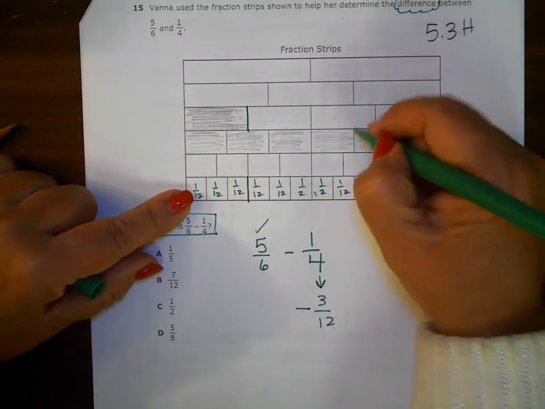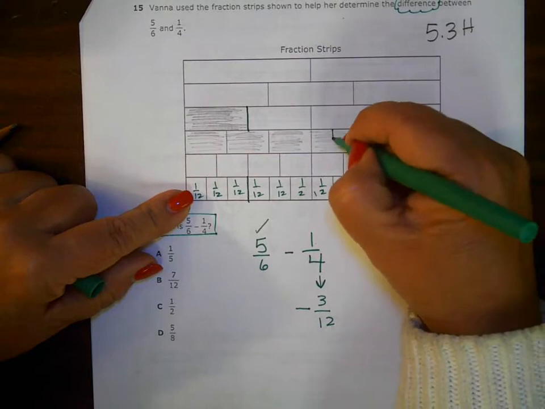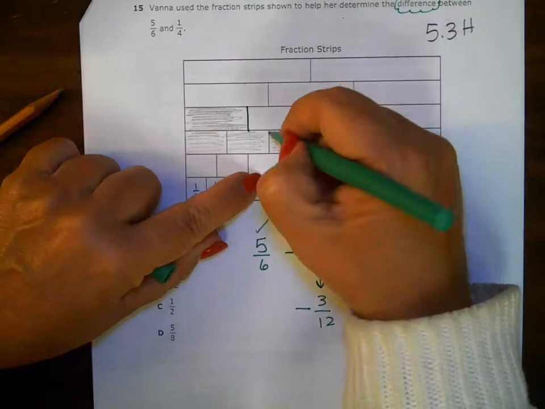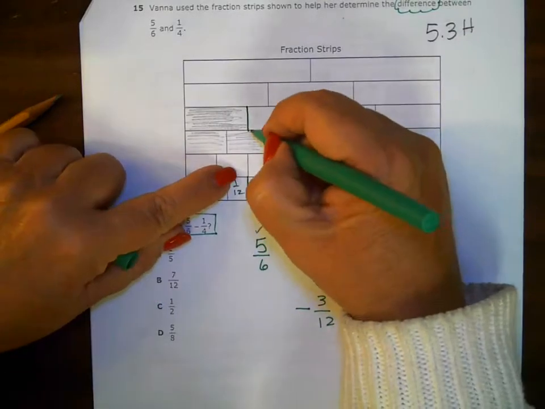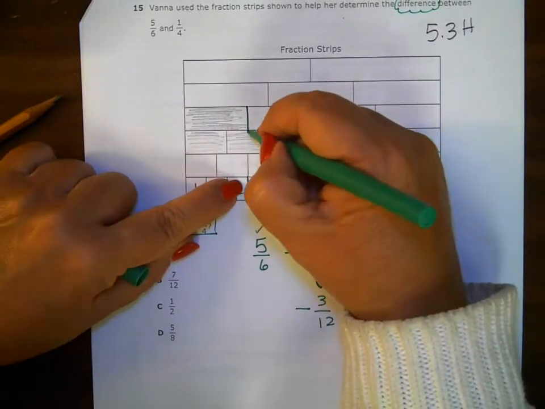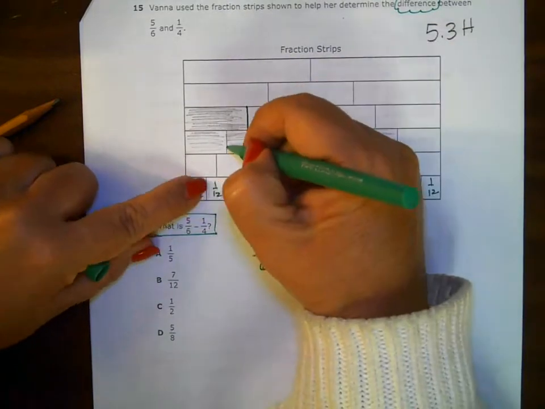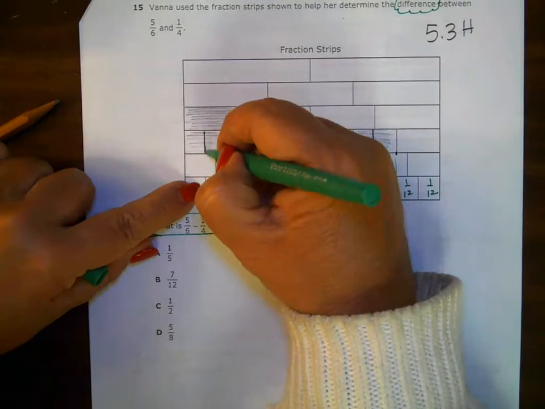I'm going to line this up there, and then this one right here, and this one right there, and this one right here.